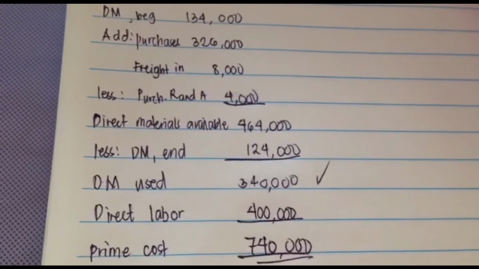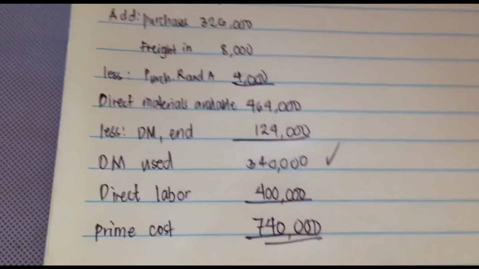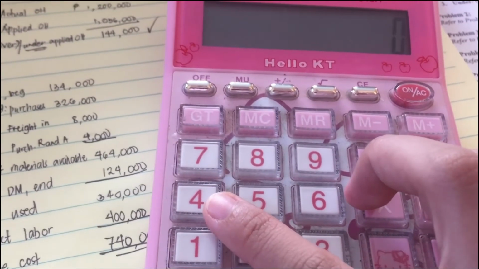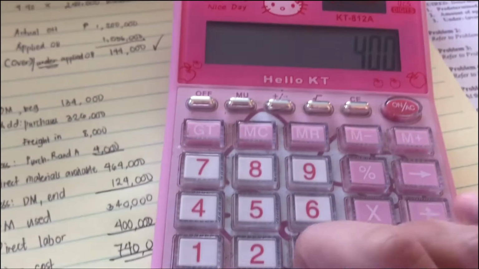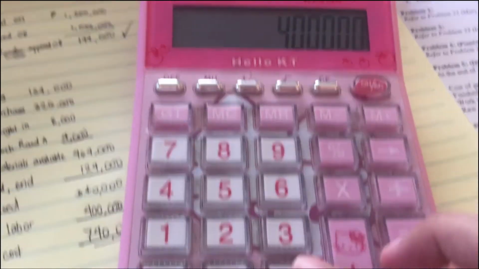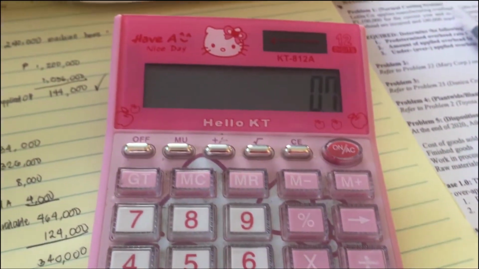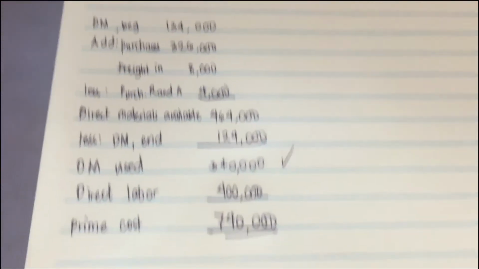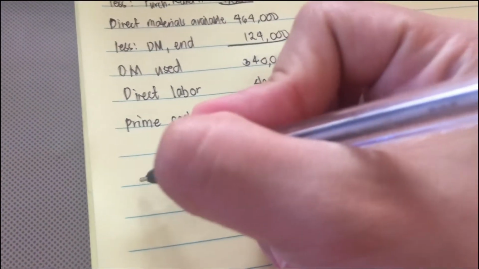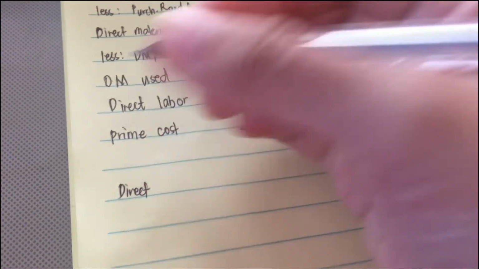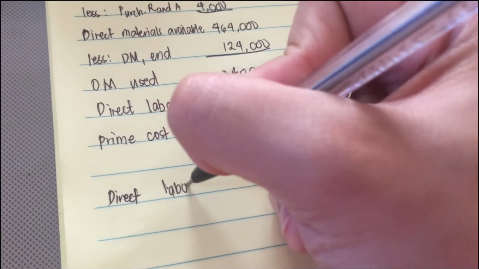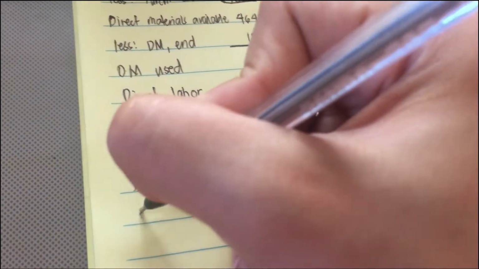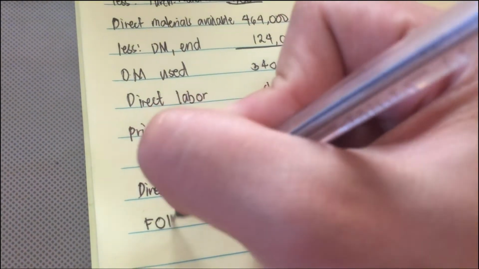Next, the conversion cost. It says the overhead applied is 70% of our direct labor. Our direct labor is 400,000. So, 70%, this will be our applied overhead: 0.70 or 280,000 pesos. So, we add the direct labor of 400 and then factory overhead, the applied.